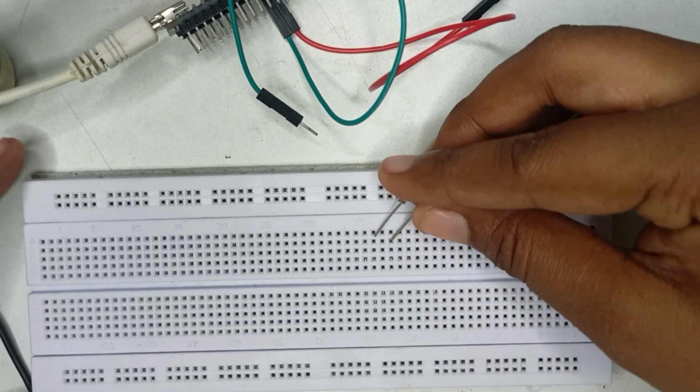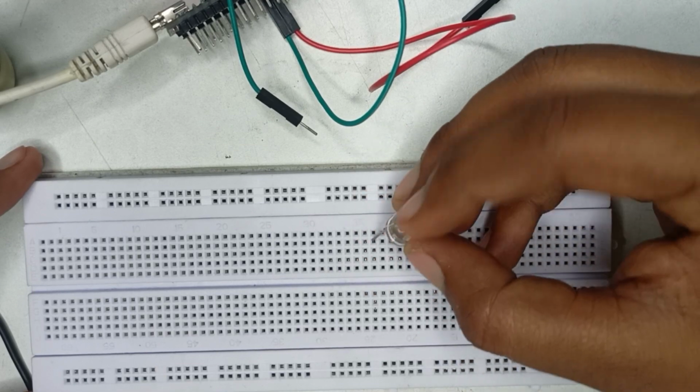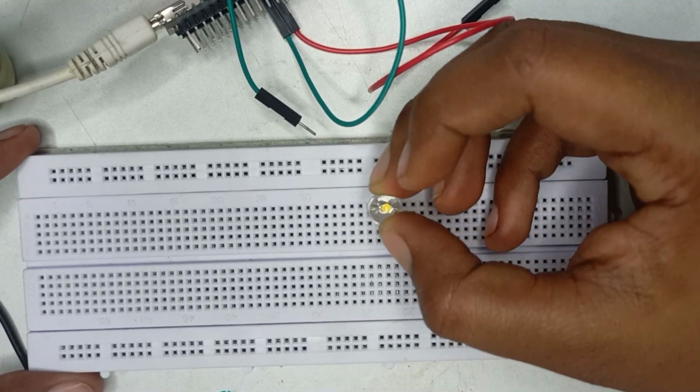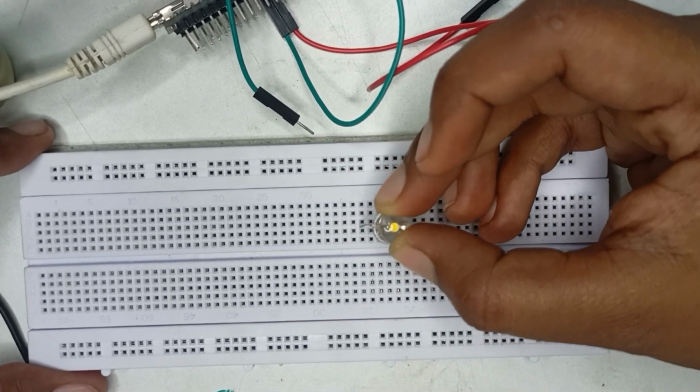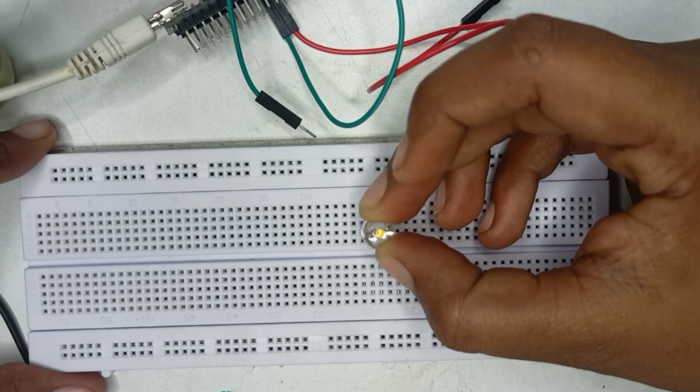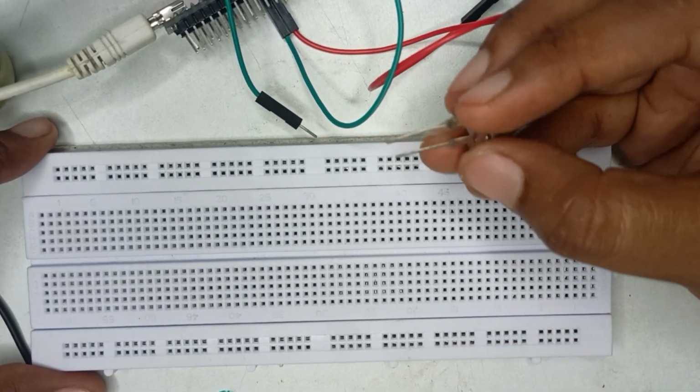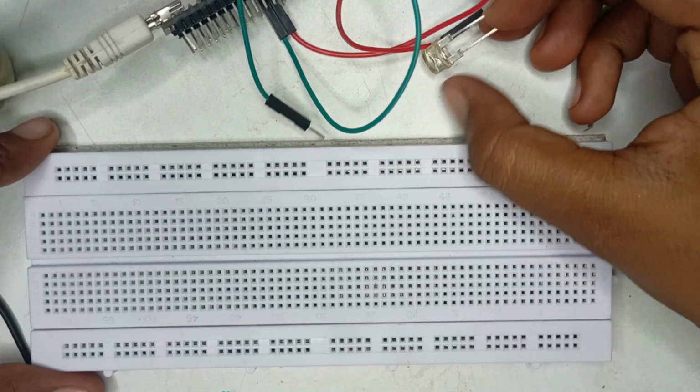So I've taken an LED. I'm inserting the positive side to my left and the negative to my right at a random position in my breadboard.